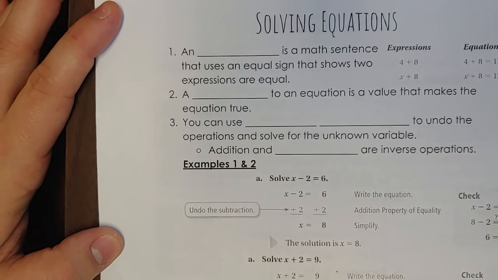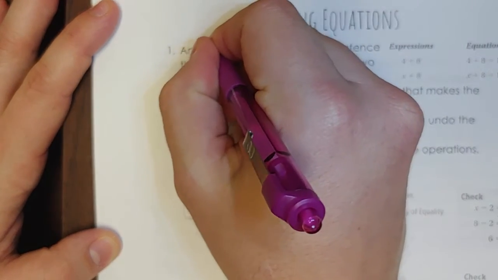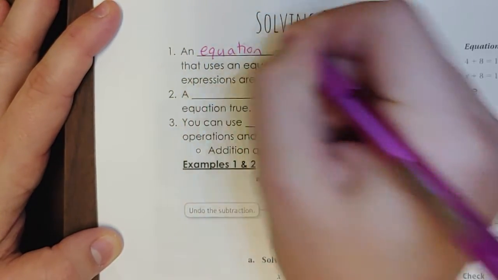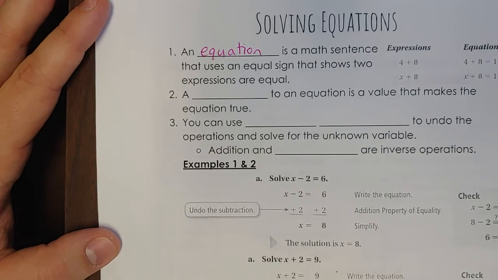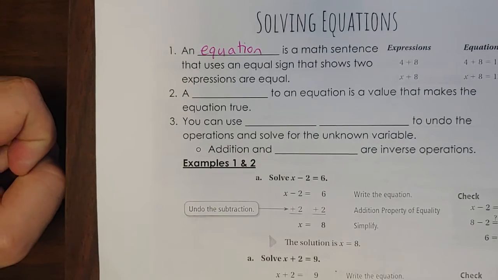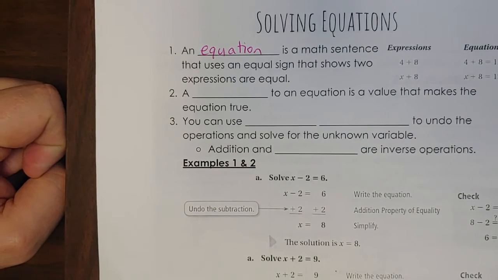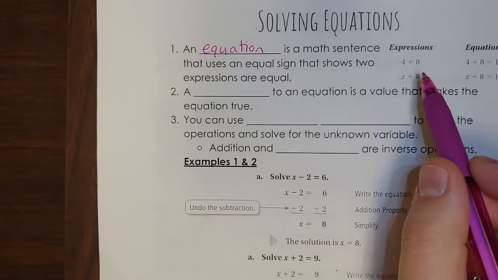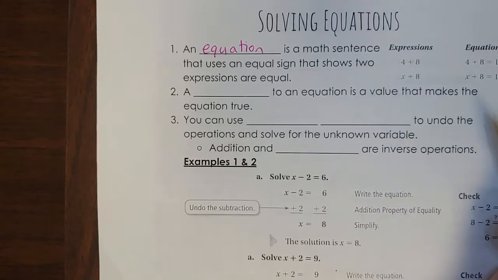So, an equation is a math sentence that uses an equal sign that shows two expressions are equal. If you remember, mathematical expressions is what we were working with all last week when we were combining like terms. Here's an expression, 4 plus 8.